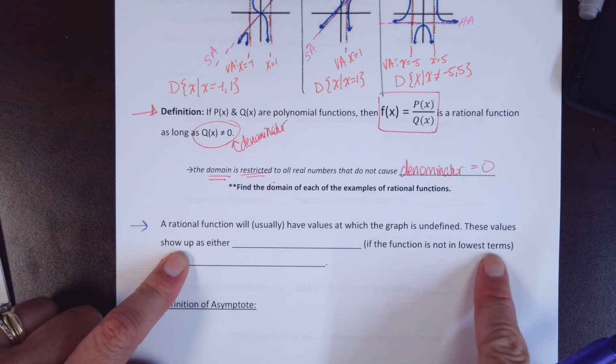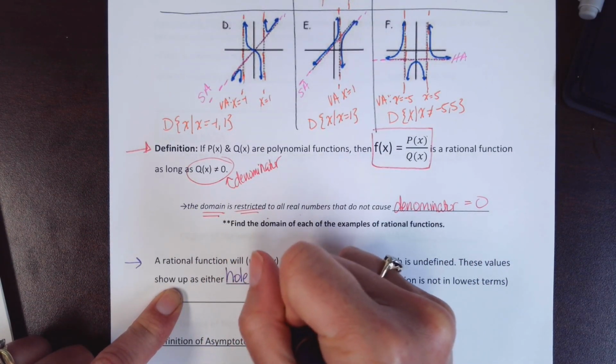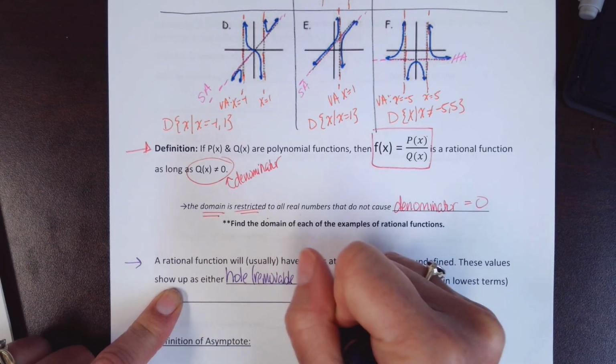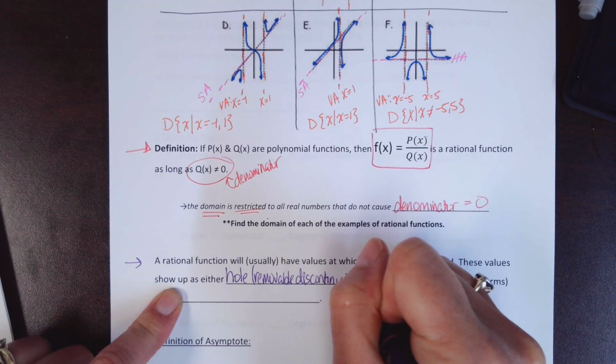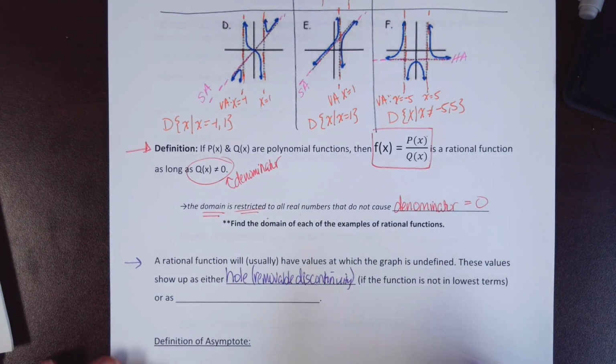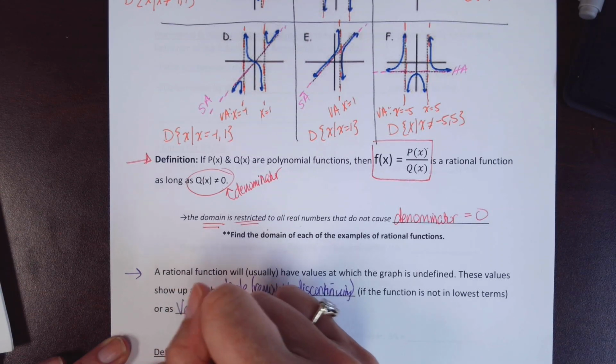Well, if the function is not in lowest terms, it shows up as a hole, which is also called a removable discontinuity. Or if it is in lowest terms, it shows up as our vertical asymptotes.